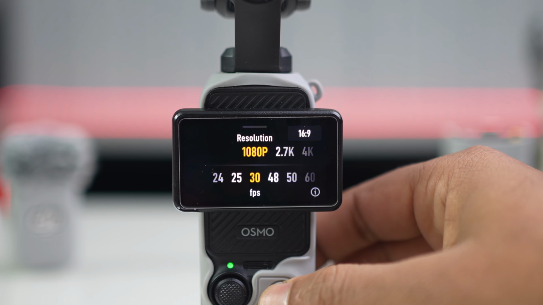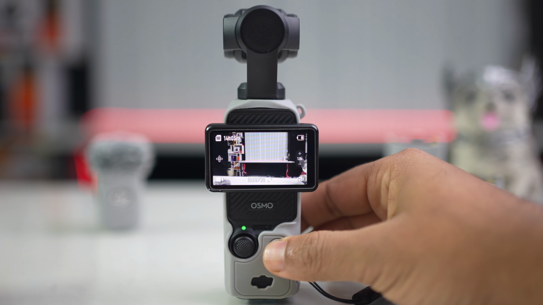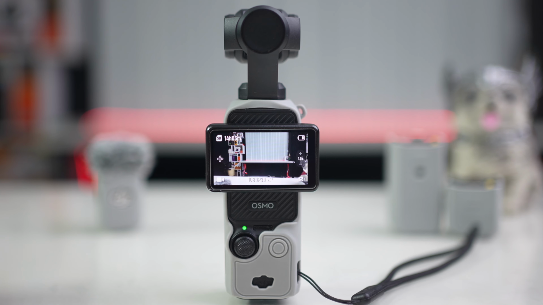So now, confirm and swipe down to close. And that's it. That's how you can change the aspect ratio on DJI Osmo Pocket.